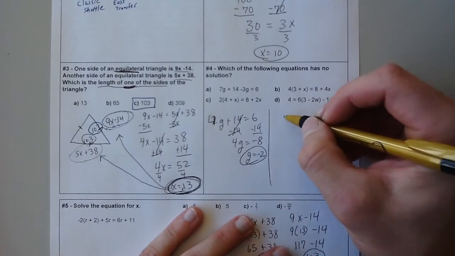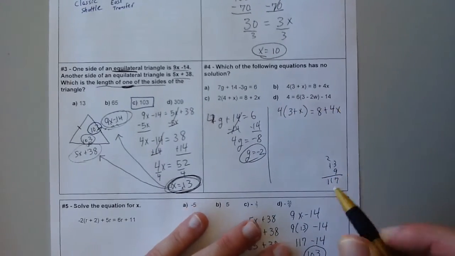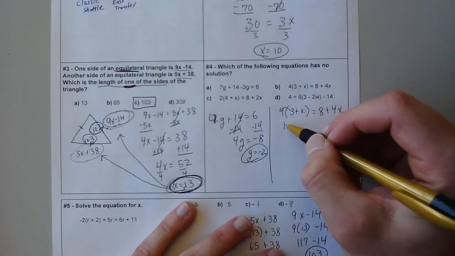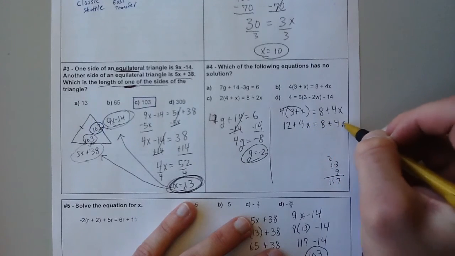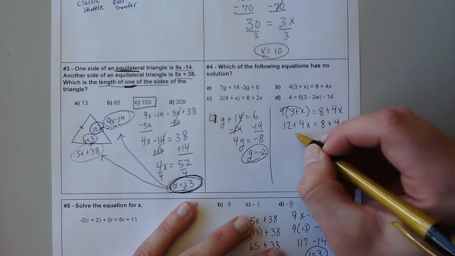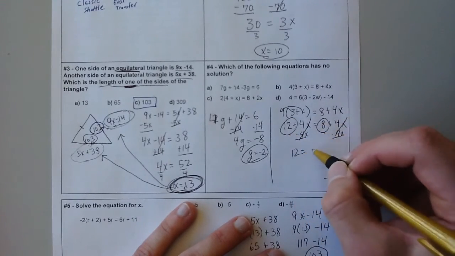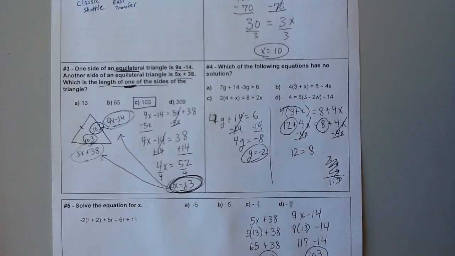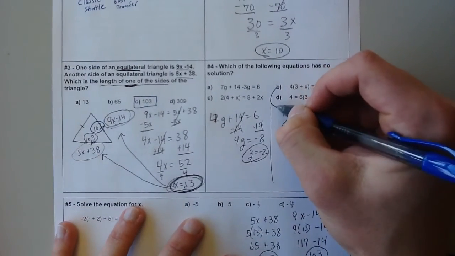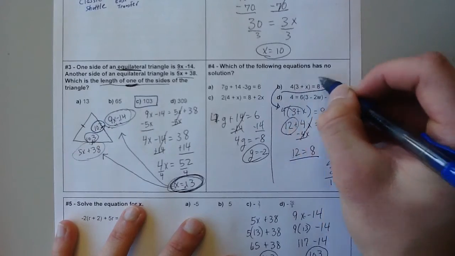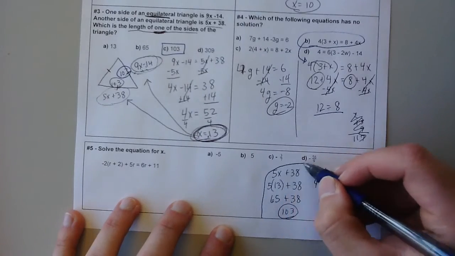Now if you go to B, you have 4 times 3 plus x equals 8 plus 4x. If I distribute on the left side, I'll have 4 times 3 is 12, plus 4 times x is 4x, equals 8 plus 4x. Okay, the x terms are going to cancel out on both sides. So I'm going to get 12 equal to 8. All right, so I get some number equal to some different number. So that means letter B has no solution because I get some number equal to some different number.